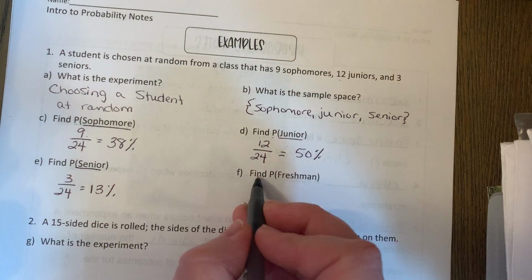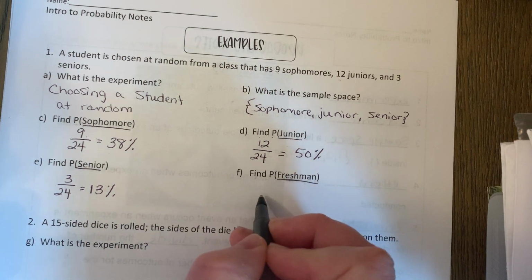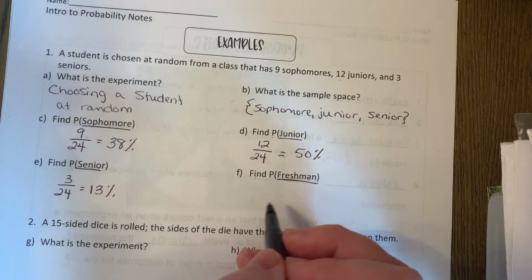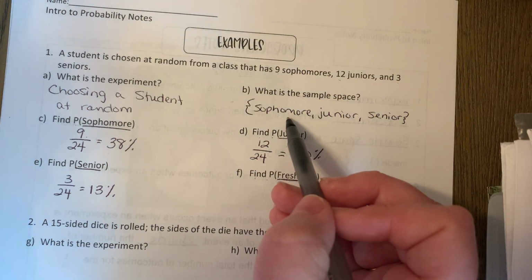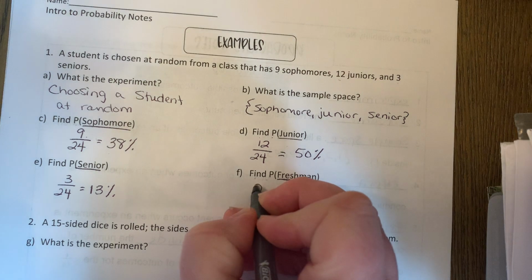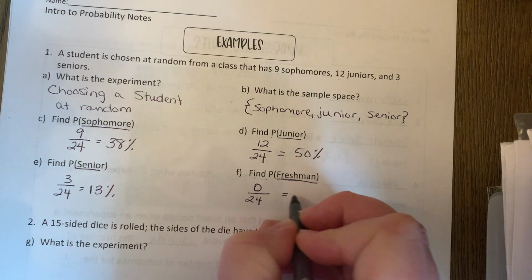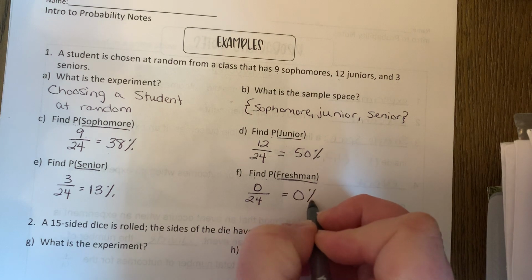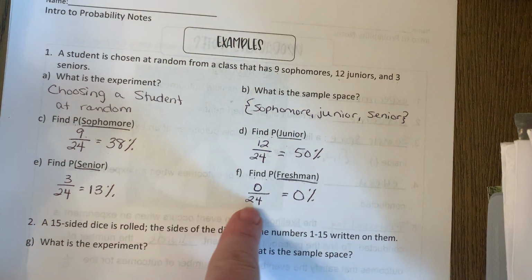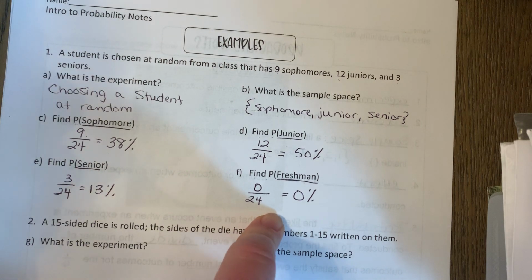Okay, let's look at the last one. Find the probability to pick a freshman. Okay, how many freshmen do we have? That's not even in our sample space. So can we pick a freshman? No, because there's 0 freshmen out of 24 students total. So that's 0%. This is what we call the unlikely event. It's not going to happen because it's not possible.